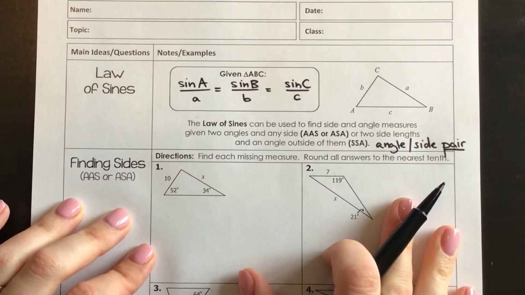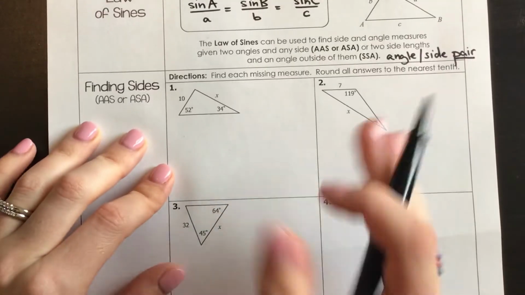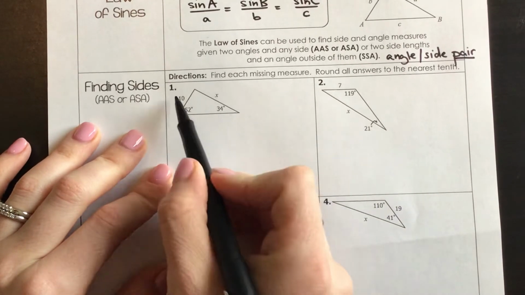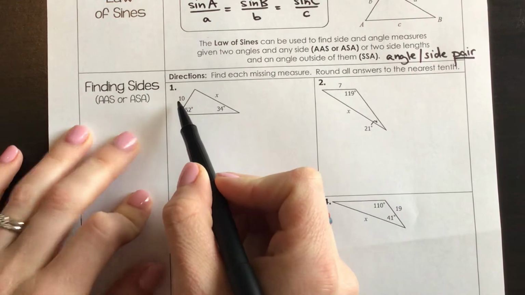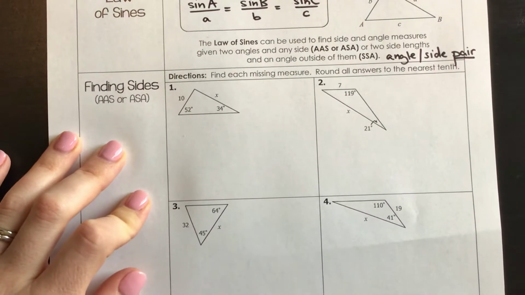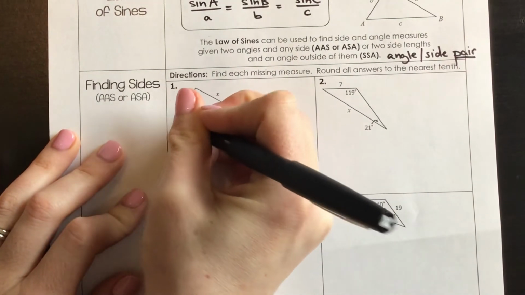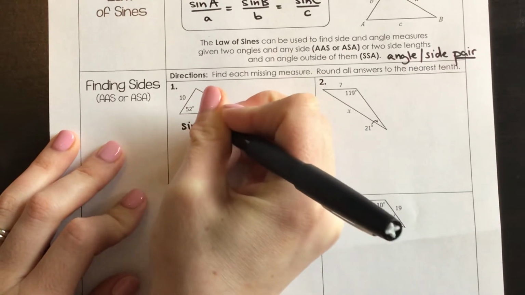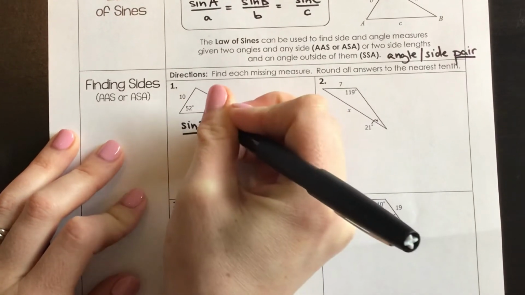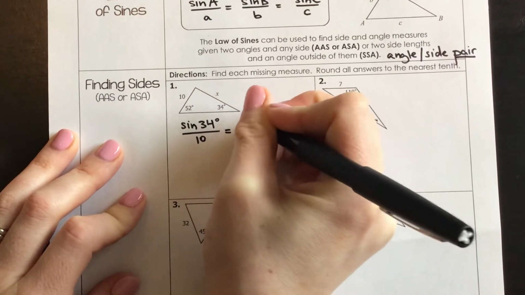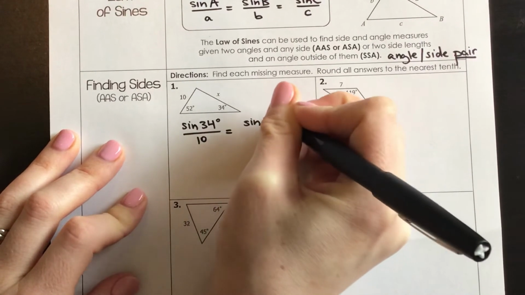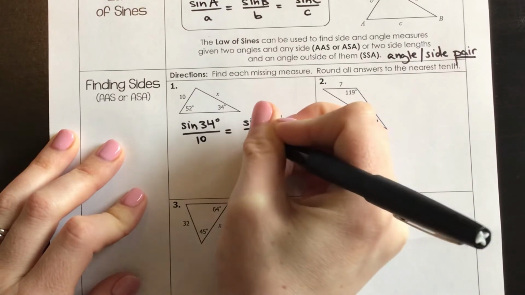Okay, so let's start off with an example. Number 1, if you look here, we have an angle side pair. We have this 34-degree angle, which is across from this 10. So we set up the ratio. So we set up sine of the 34-degree angle divided by its opposite side, which is 10, is the same as this next ratio, the sine of the 52-degree angle divided by its opposite side, which is x.